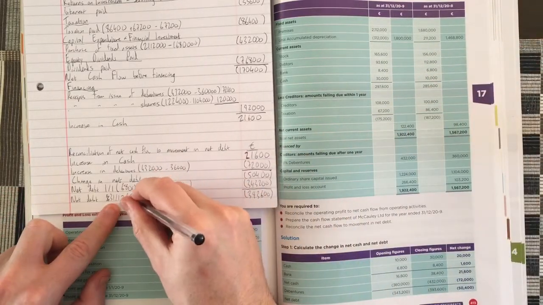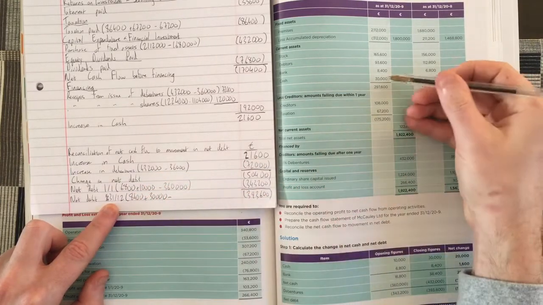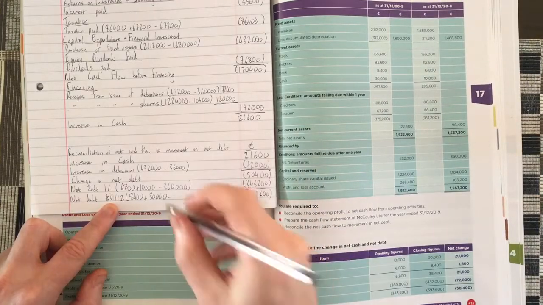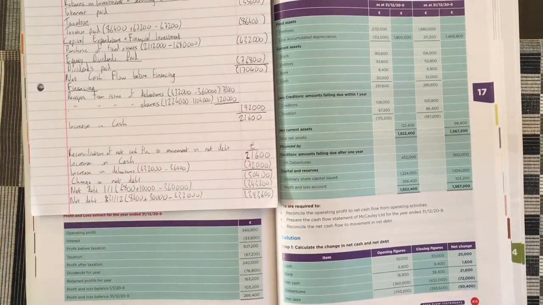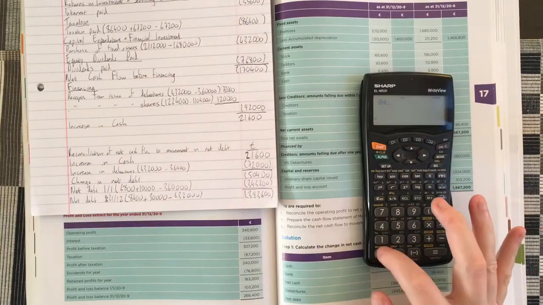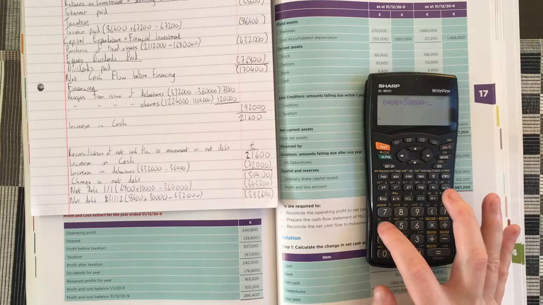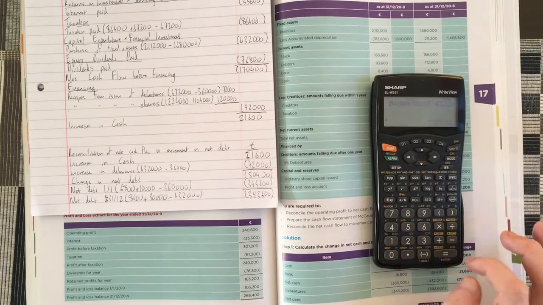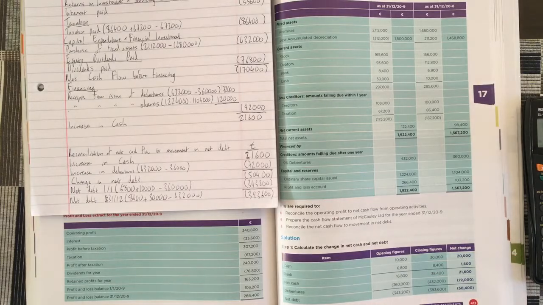Same numbers I'm going to add up. So 8,400 plus 30,000, so this plus this. Take away my debentures then, minus 432,000. If you do 8,400 plus 30,000, take away 432,000, you get minus 393,600. So we see it's the same number. So like I said, that should cross check. Adding these two together and totting these up should both equal 393,600. All right, so that's the cash flow done.